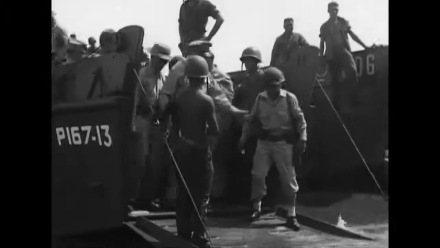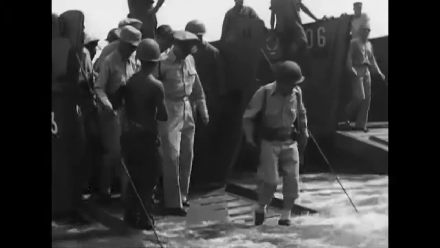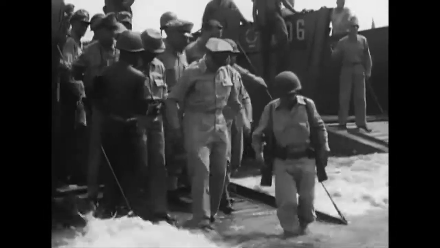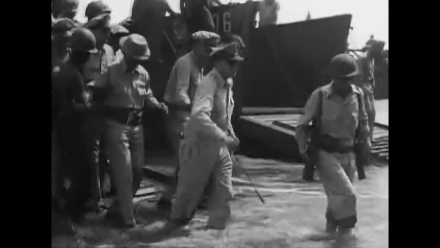General Douglas MacArthur and Filipino President Osmeña depart from their landing craft to land on Filipino soil.